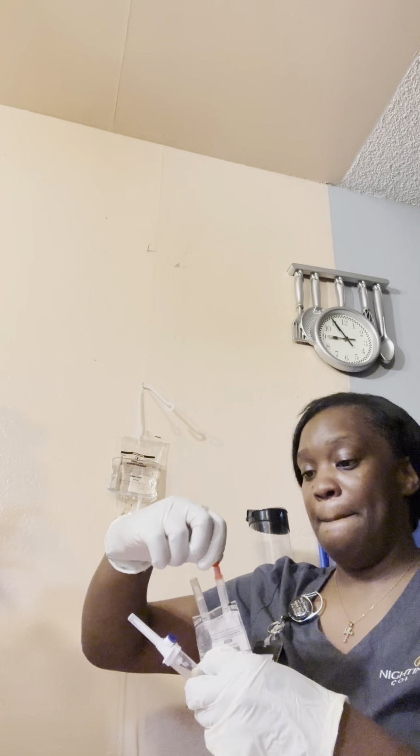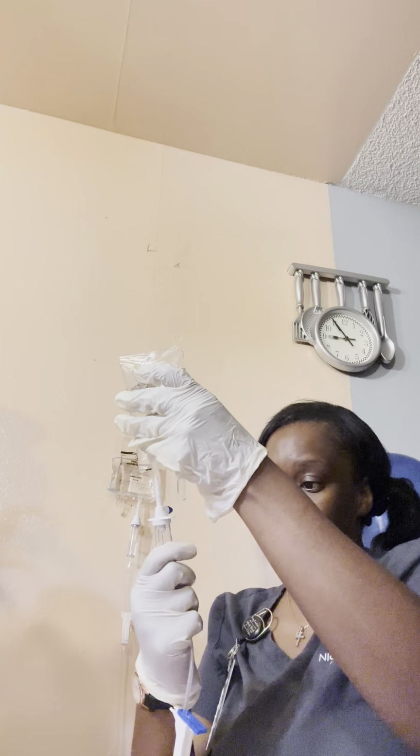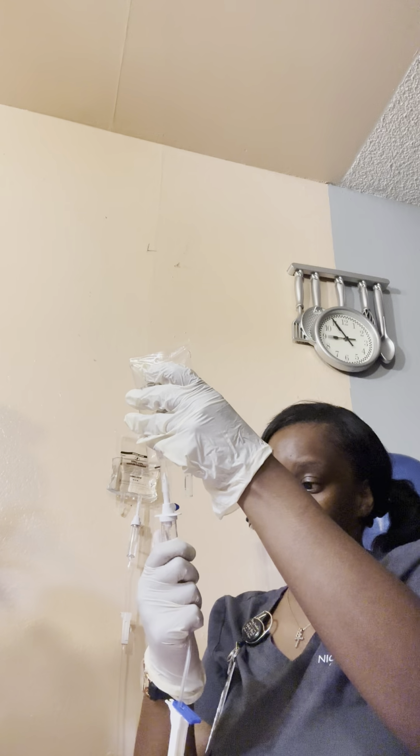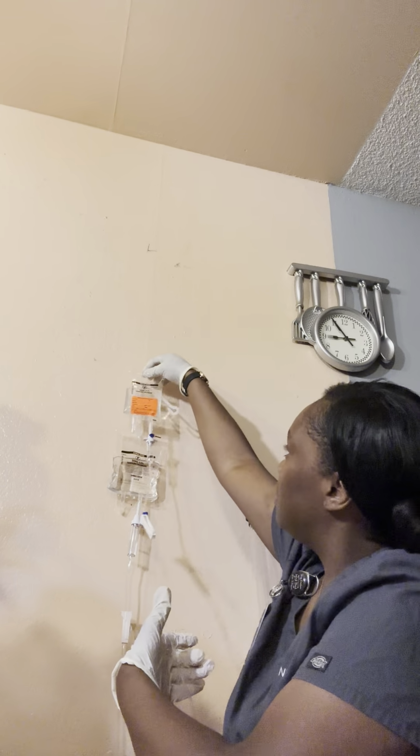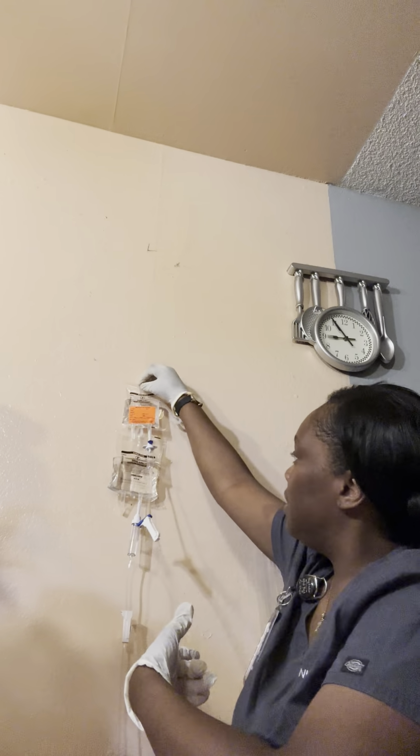You're going to prime your medication bag, remove the top to the spike. Place that in there. Again, fill your chamber enough to get the air bubbles out, about halfway through. My clamp is locked. We're going to hang this bag above our fluids.